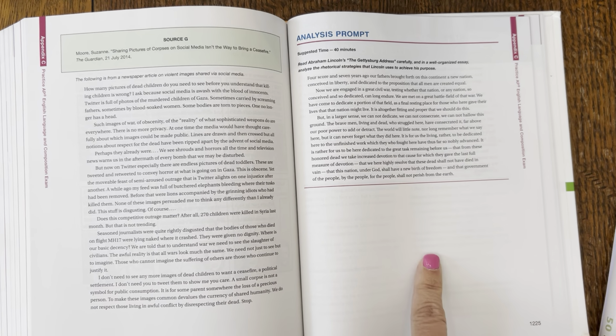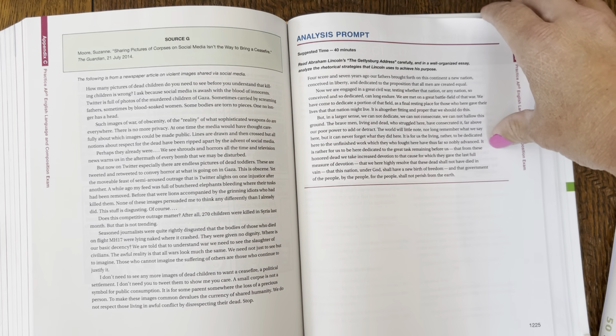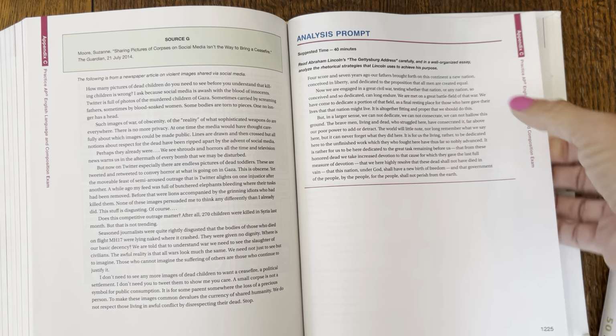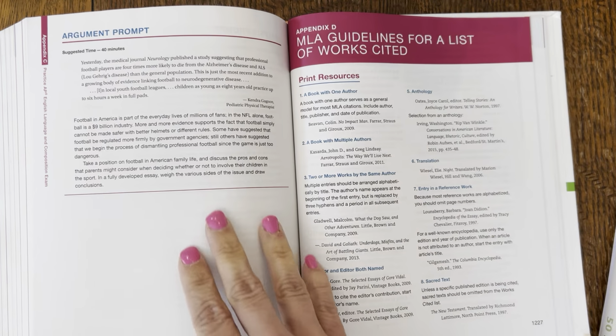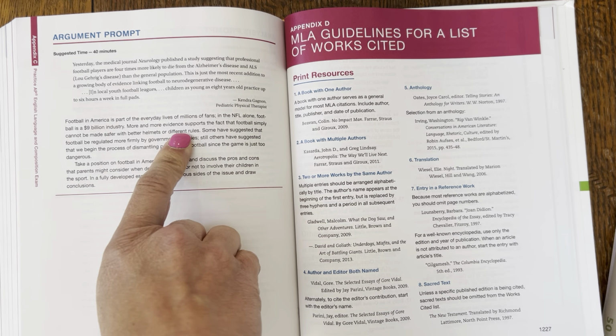Then we have the next question, an analysis prompt. Read this, then in a well-organized essay, analyze the rhetorical strategies that Lincoln uses to achieve his purpose. So again, rhetorical strategies, you have to practice this, you have to teach this. And then next one we have, where's the question for this one?